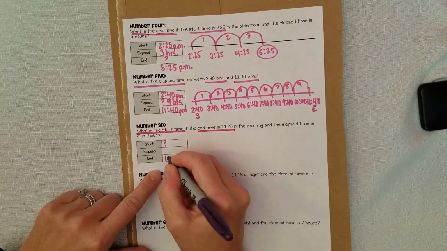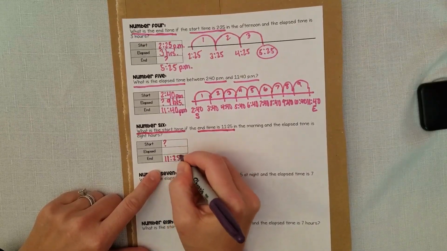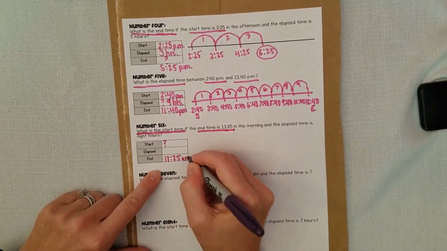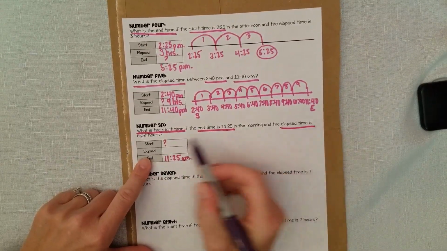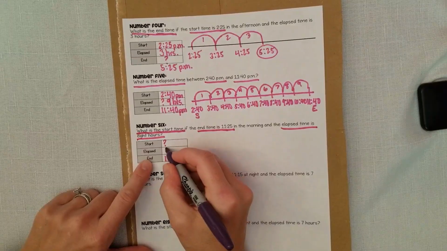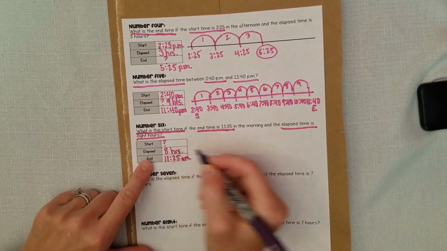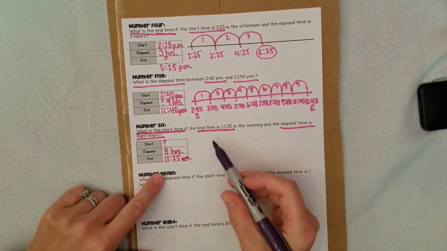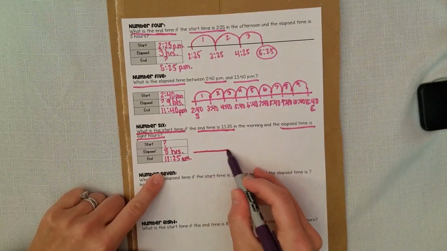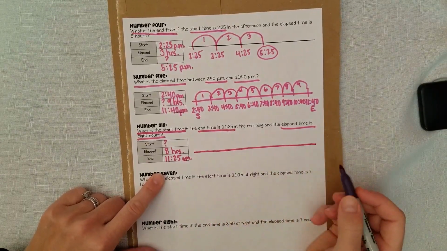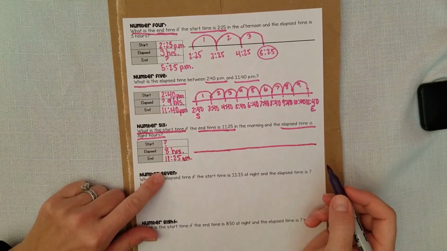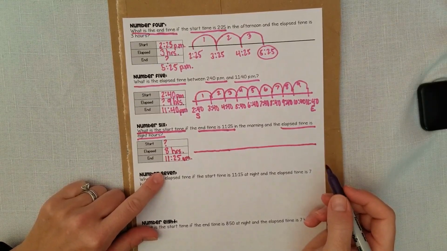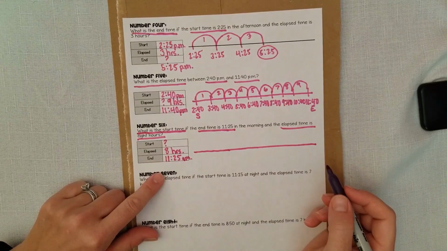I'm going to fill that in, 11:25, and it's in the morning, so that's a.m. And my elapsed time, it tells me, is 8 hours. Okay, so I know I need to put in a number line to help me solve this problem. Where am I going to start on my number line if I'm looking for the start time?